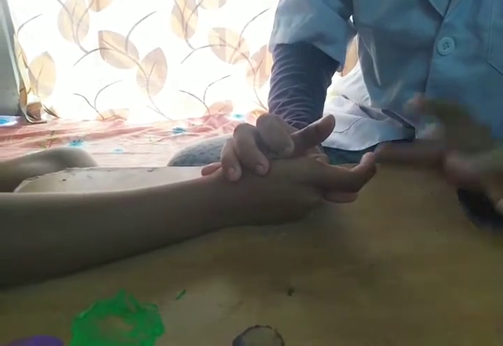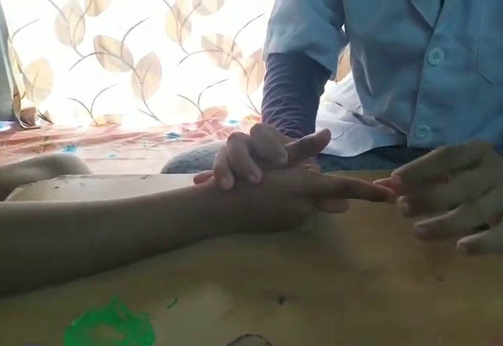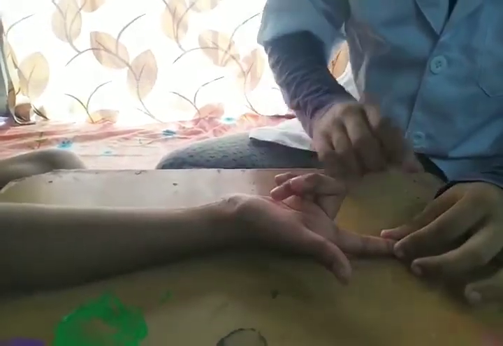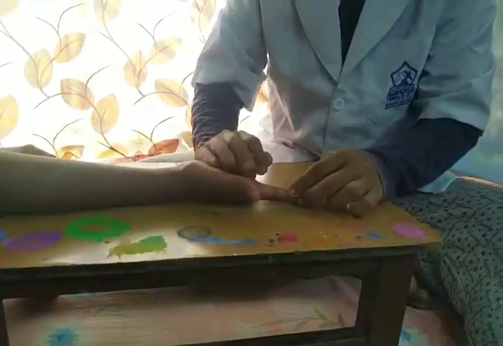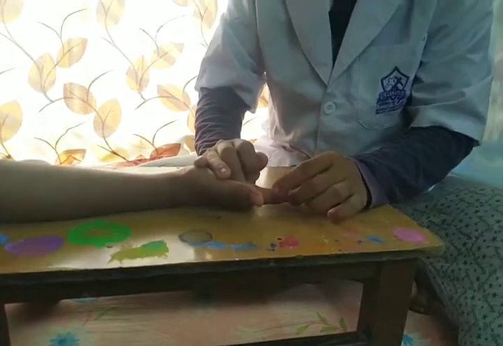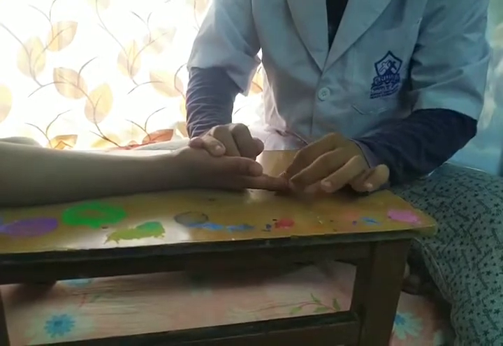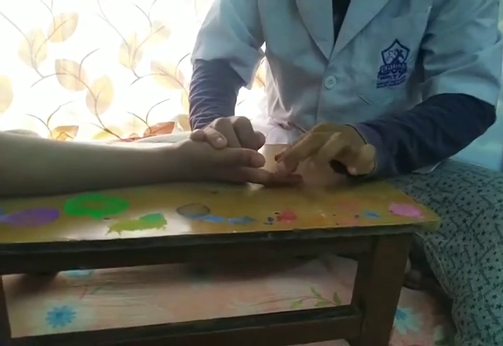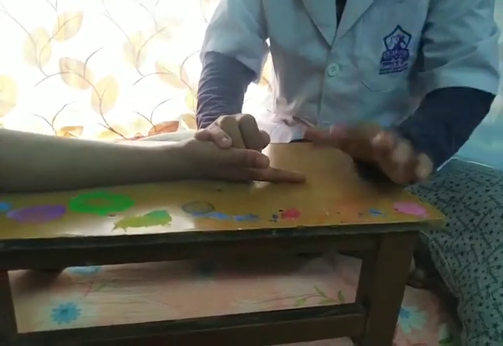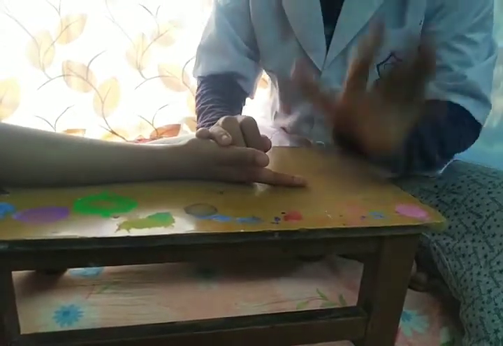This is grade 2. And now for grade 1 we have to palpate the muscle. The same muscles, flexor digitorum profundus, going through here, you have to palpate at grade 1. So this is PIP and DIP flexion.